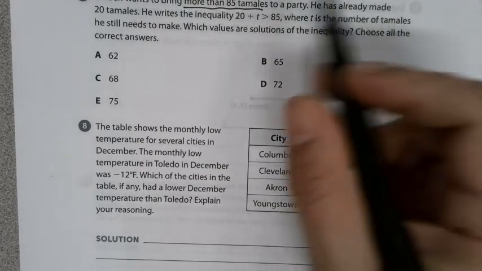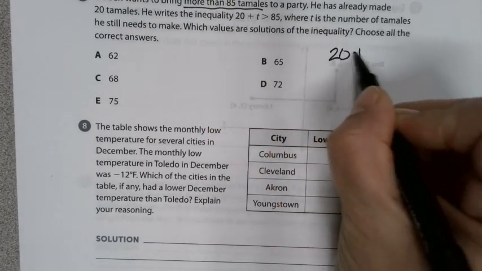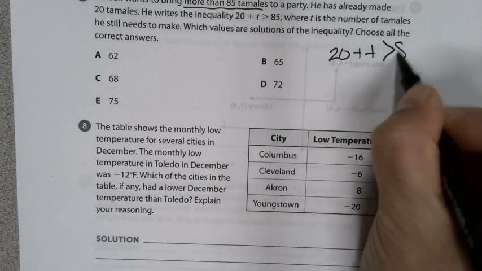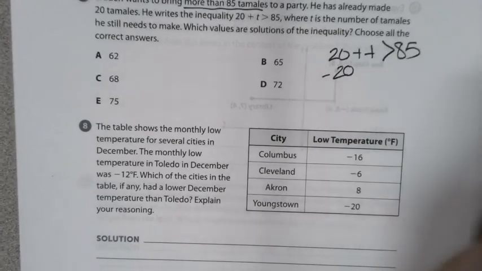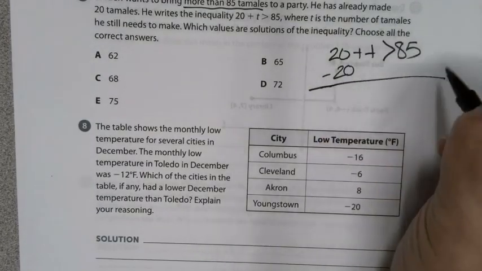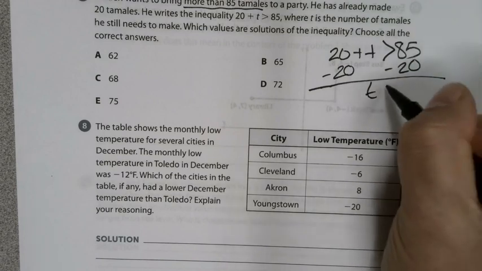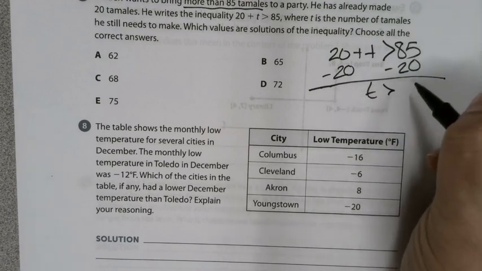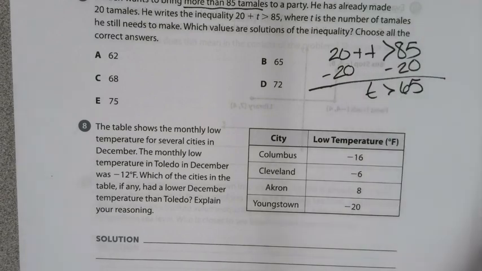Which values are solutions? Let's just solve for t. A positive 20 is being added, so let's take away 20 to isolate the variable, and then let's balance the inequality. So all numbers greater than 65?